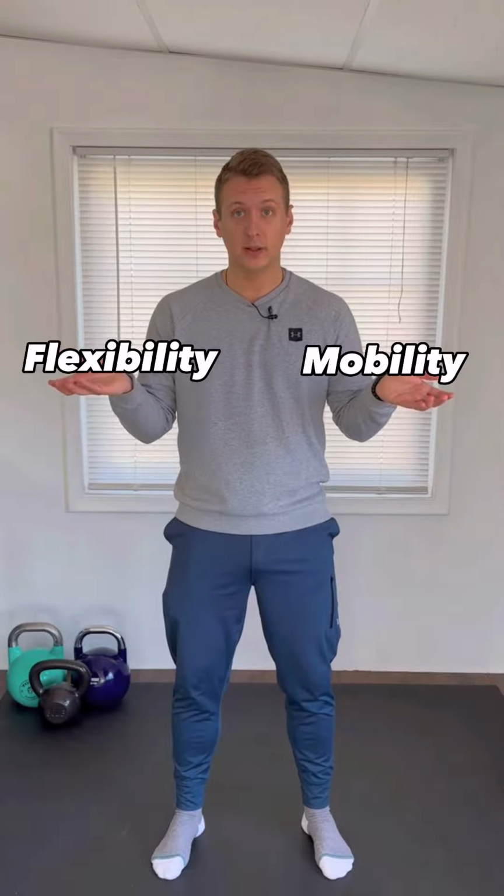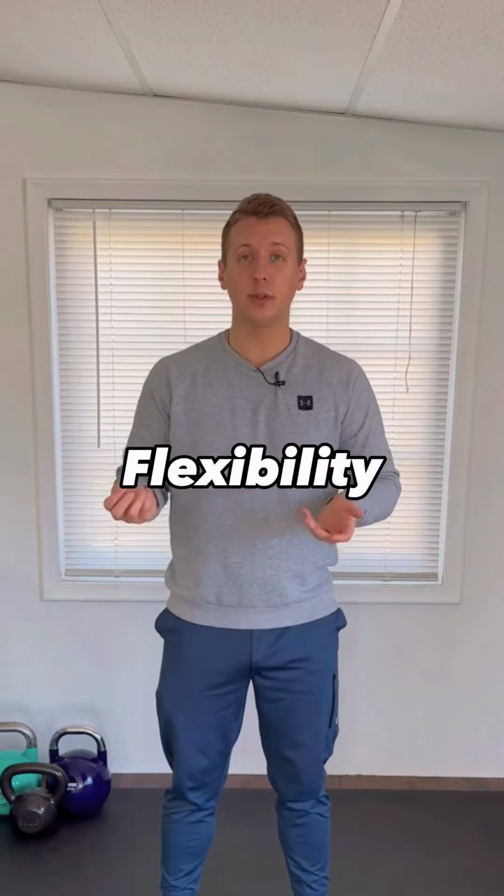Do you know the difference between flexibility and mobility? Well, if your answer was, "I thought they were the same thing," then boy, do I have something to teach you in today's knowledge nugget. Let's talk about flexibility first. Flexibility is how much passive range of motion you have in a joint.